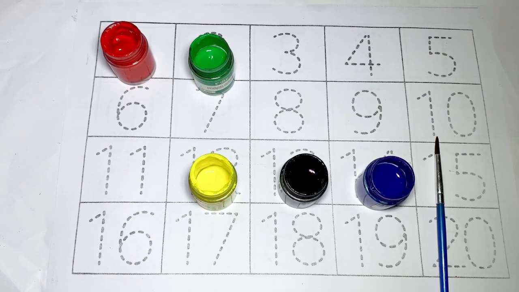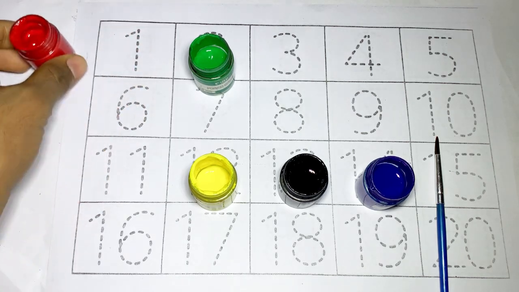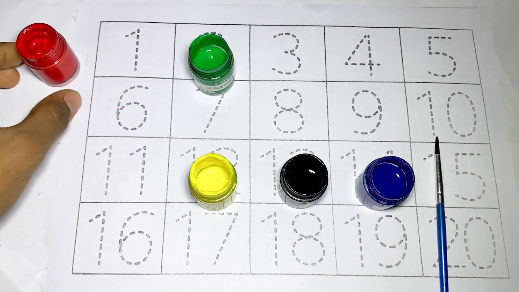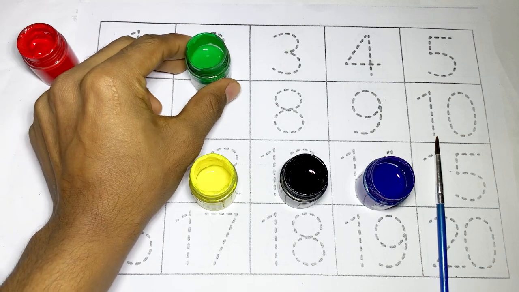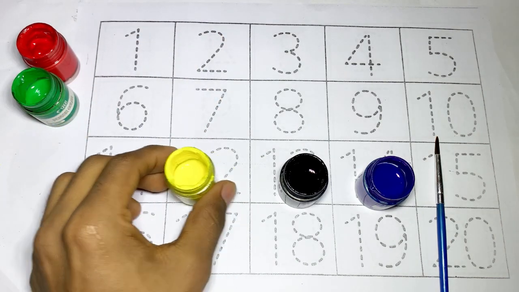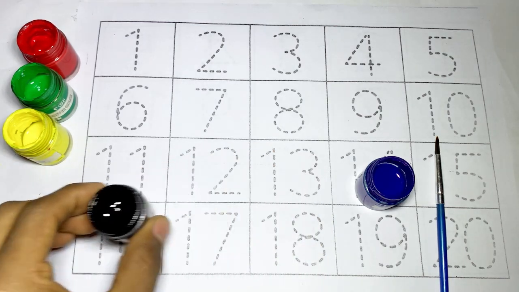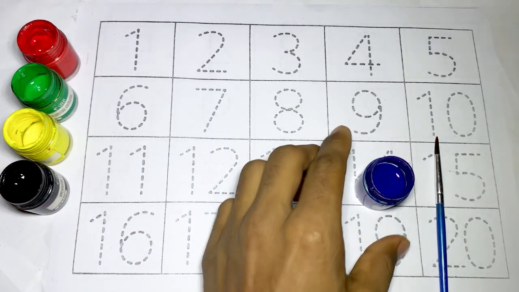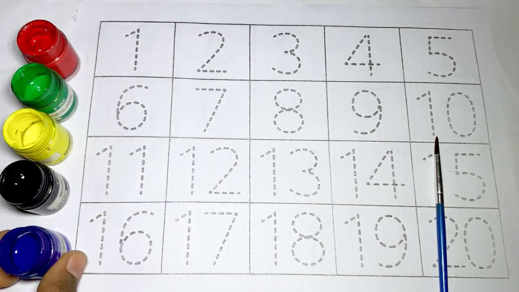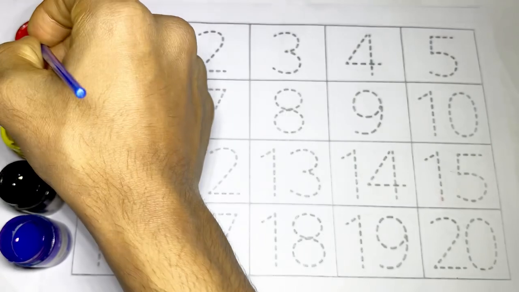Today you learn numbers. Kids, class name: red color, green color, yellow color, black color, blue color. Kids, now coloring numbers.